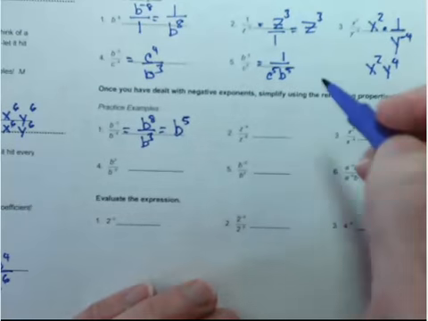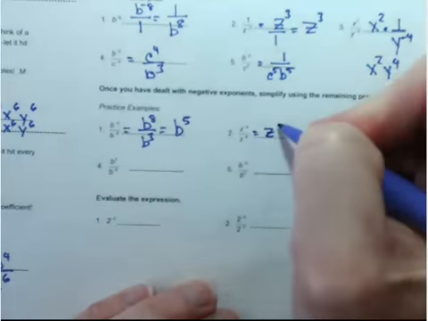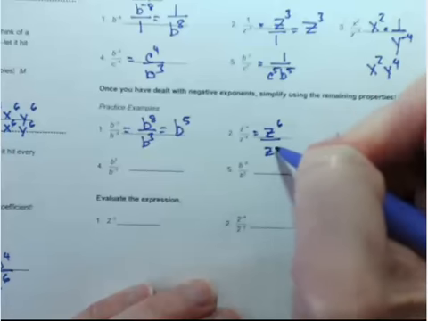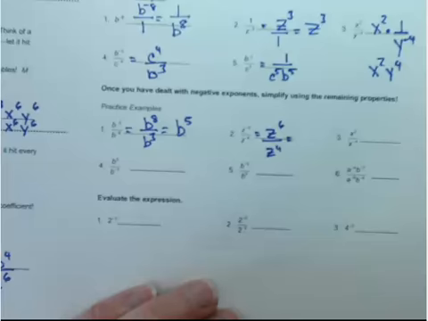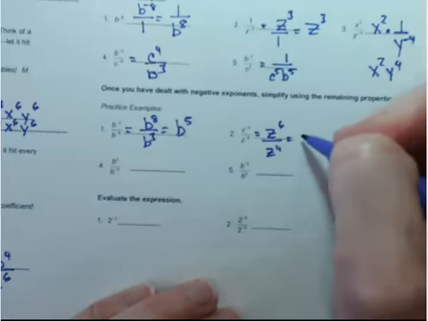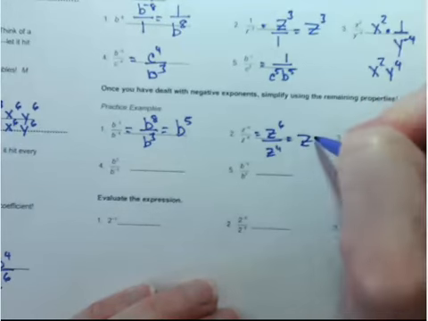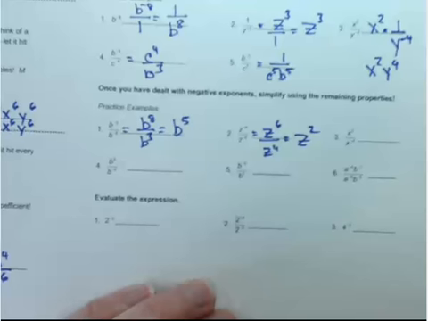And for this example here, we have z to the 6th over z to the 4th. We're kicking this one upstairs and that one downstairs so that they're positive. And then we have 6 minus 4 for our quotient property, which is z squared.